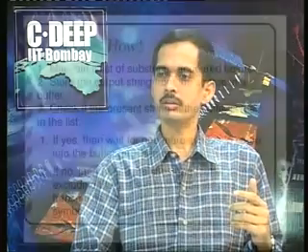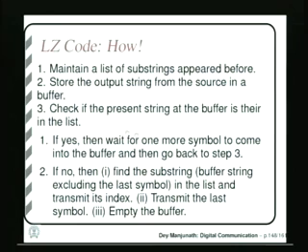Then what will we do? If we have received a substring in the buffer which is not there in the list, then excluding the last bit, we know that the rest of the substring is there in the list. We received another bit, and that extended substring is not there.